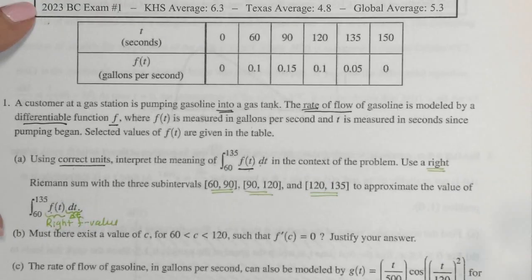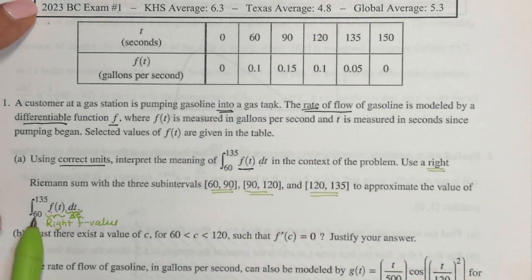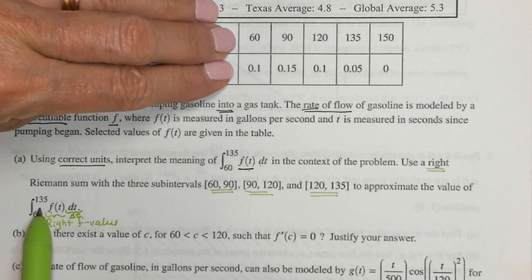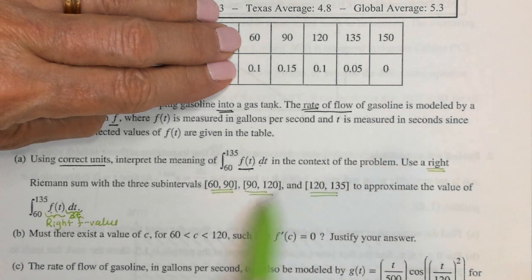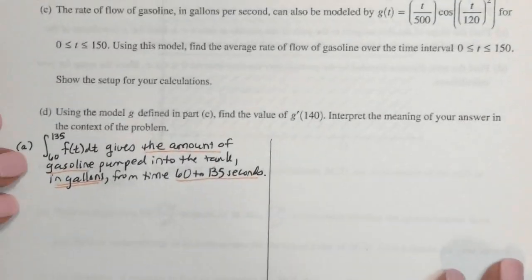The table starts at 0. I'm not going to start with 0 because they didn't tell me to start at 0. They told me to start at 60, so I'm ignoring 0. And they told me to stop at 135, so I'm not going to go all the way to 150. I'm only going to use the intervals that they tell me to use. Okay? So right Riemann sum.